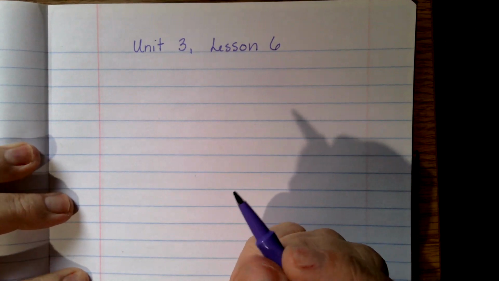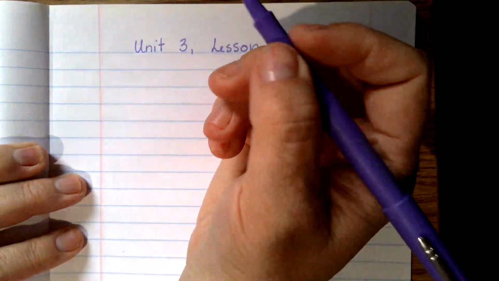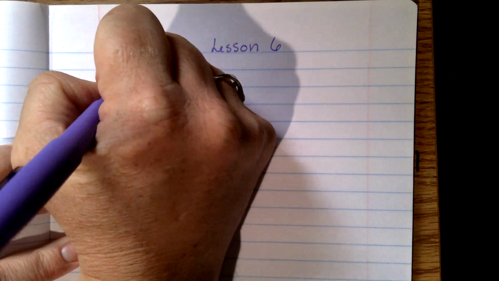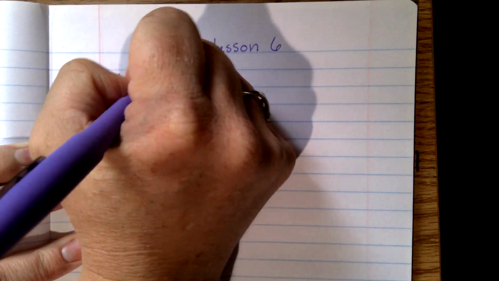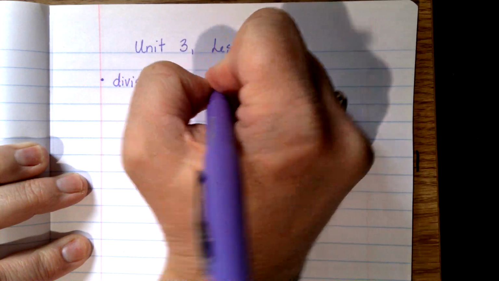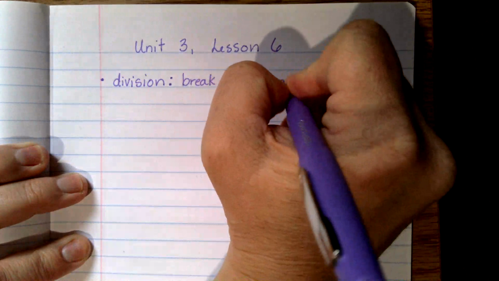We know that multiplication is putting together equal groups. Division is actually the opposite of that. It is separating things into equal parts or equal groups. So that's going to be your first vocabulary word, division. Break apart equal groups.